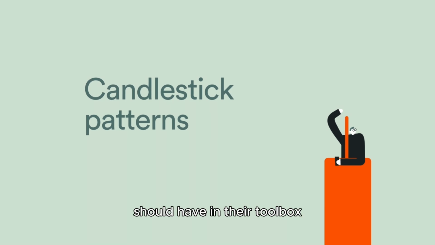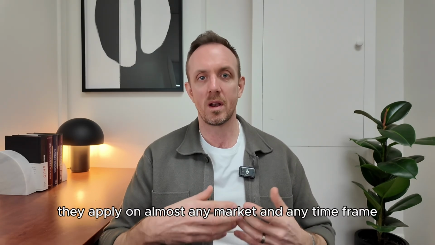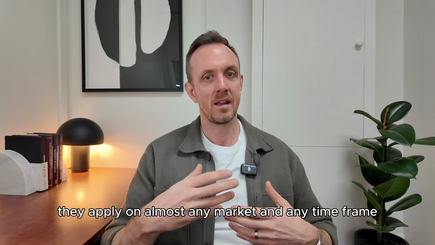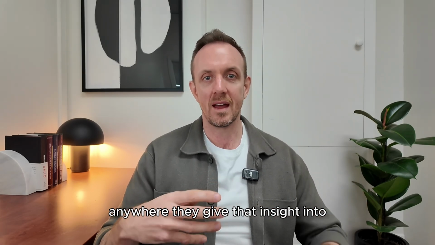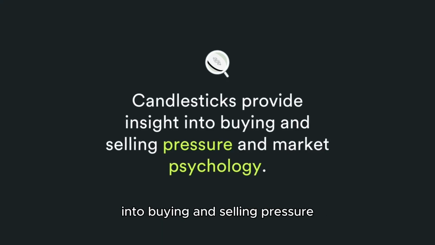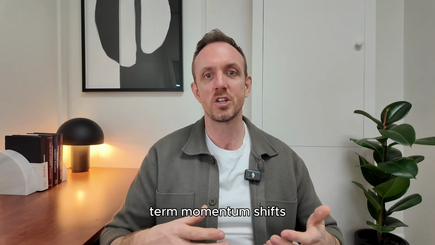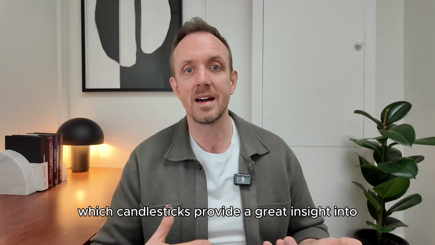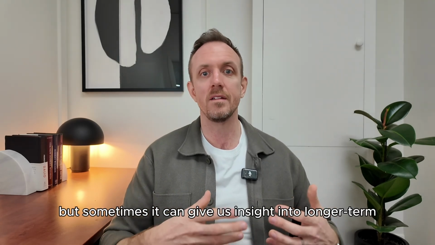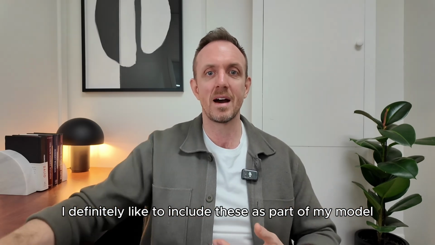The next tool that traders should have in their toolbox when it comes to the Forex markets is candlestick patterns. Candlestick patterns have proven to be timeless and universal. They apply on almost any market and any time frame anywhere, and they give insight into market psychology at that time, and also very importantly into buying and selling pressures. This can help in Forex, and it often leads to not just short-term momentum shifts, which candlesticks provide great insight into, but sometimes it can give us insight into longer-term changes in trend and direction as well. So I definitely like to include these as part of my model.